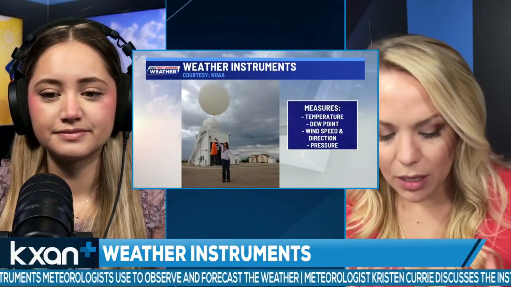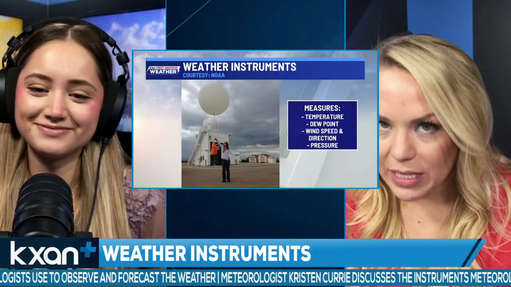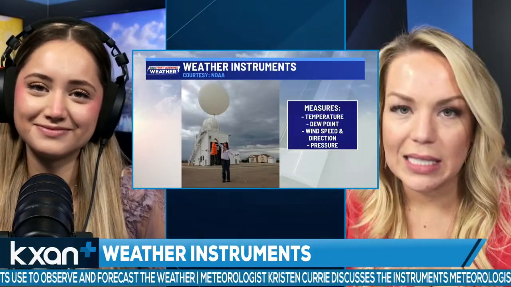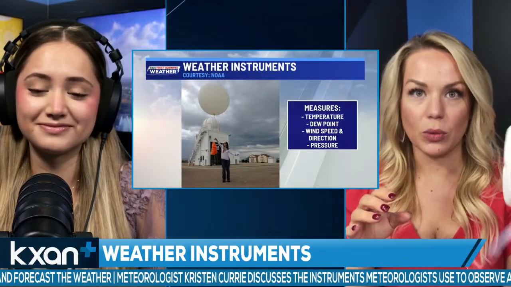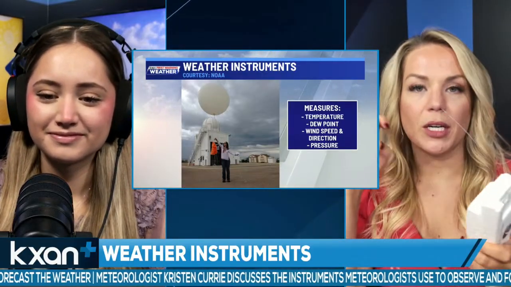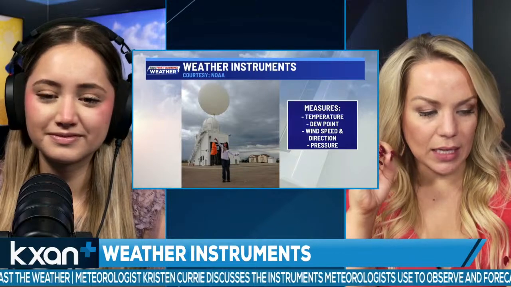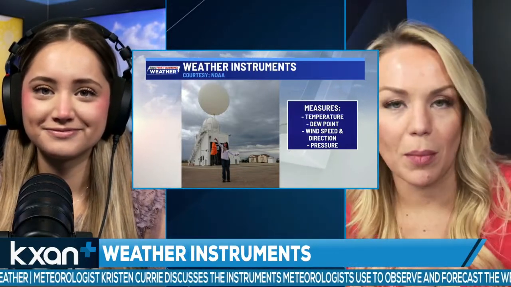But more often than not, these are happening 6 a.m., 6 p.m., give or take, depending on the time change. Sometimes it's 5 p.m. and 5 a.m. But in Del Rio, twice a day, every day, 365 days a year, these balloons will go up. And we will get that data as these little boxes. I mean, they're pretty small, this little styrofoam, so it's light enough to float with a thermometer and the anemometer and everything to record the weather. That's how we'll get the information from above our heads.